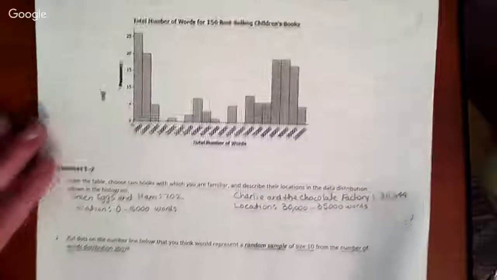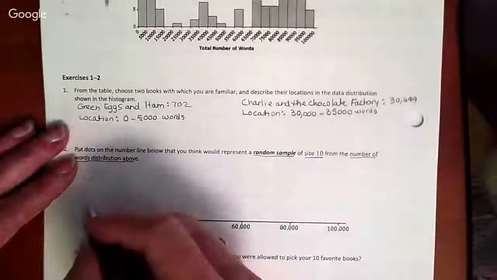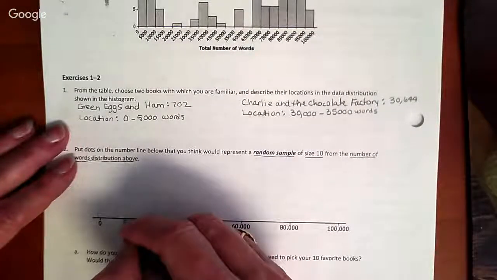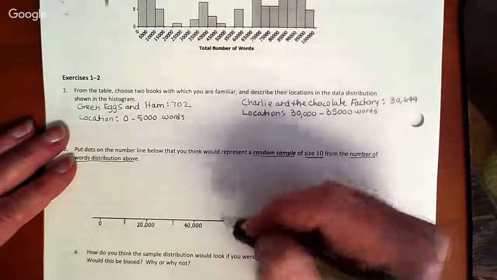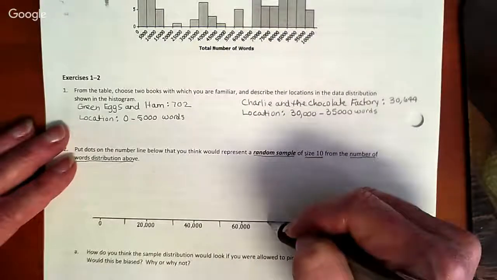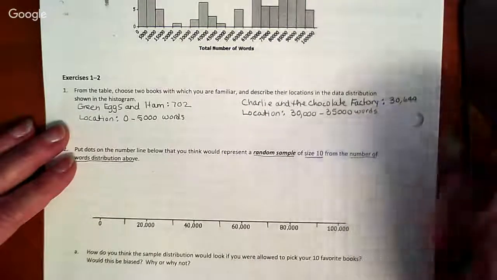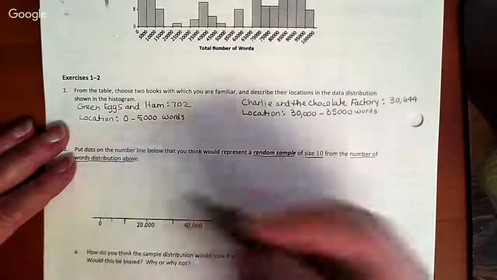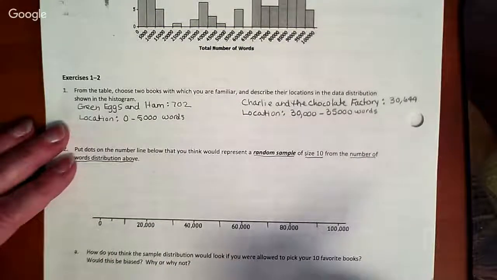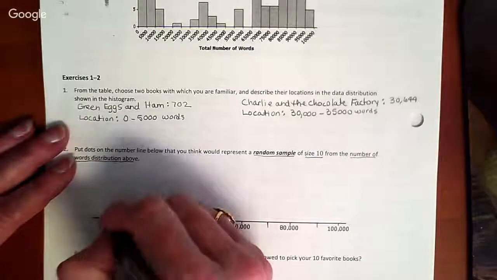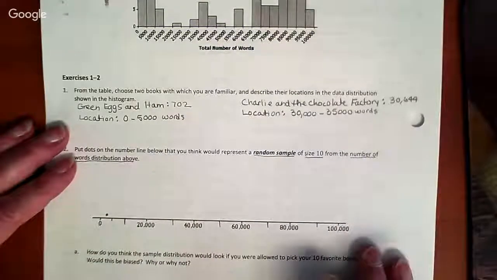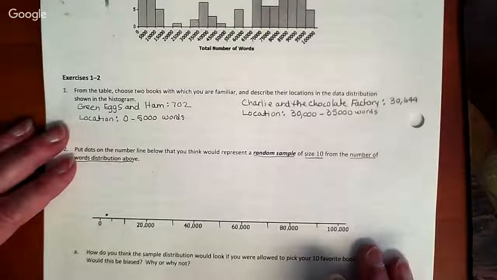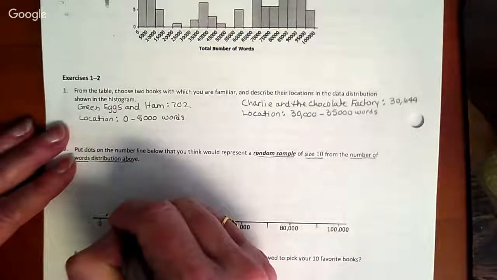Okay. So I would probably pick one about, if I'm going to put these, I'm going to split this up in half here to put my 10,000s in. So I know that here's about 5,000. So I would probably put at least one in the 5,000 area. I would also put one probably between 5,000 and 10,000.